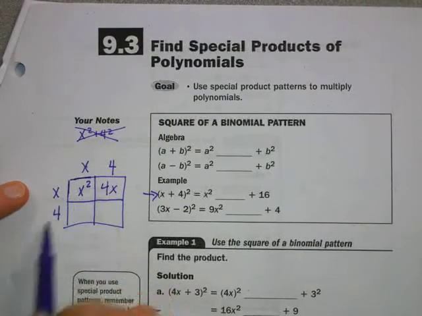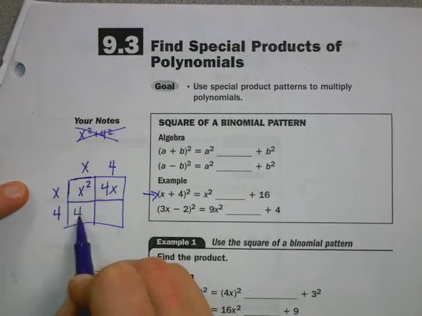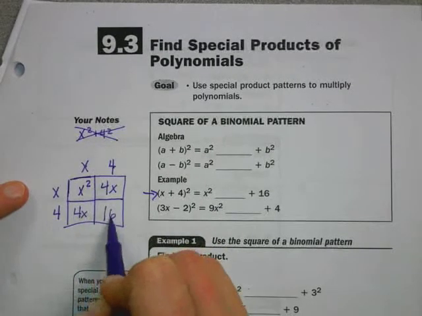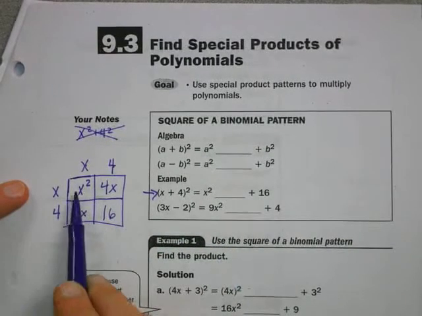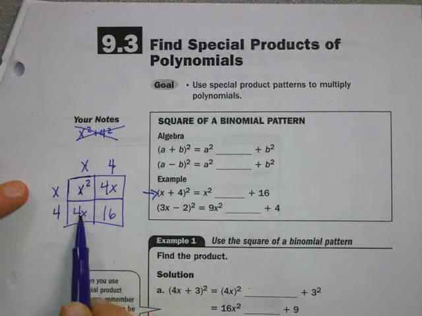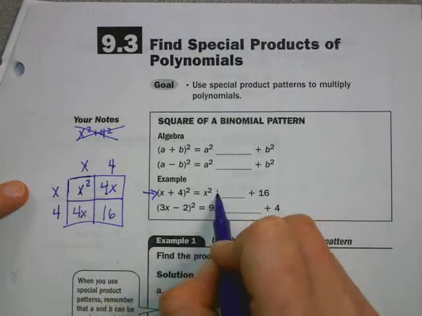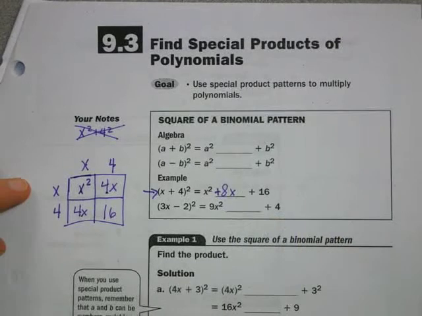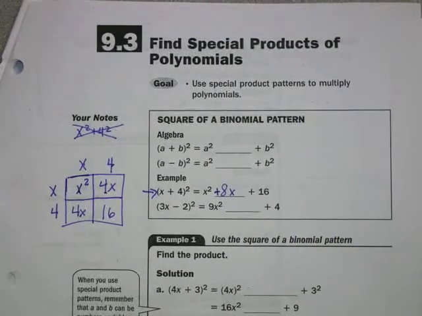This x and this 4 make 4x. And this 4 and this 4 make 16. So my final answer is x squared plus 8x, those are like terms, plus 16.